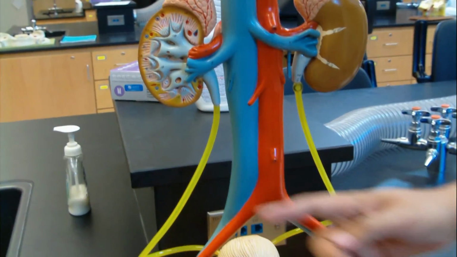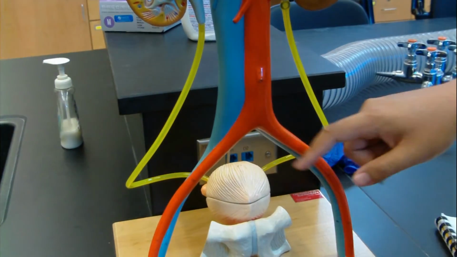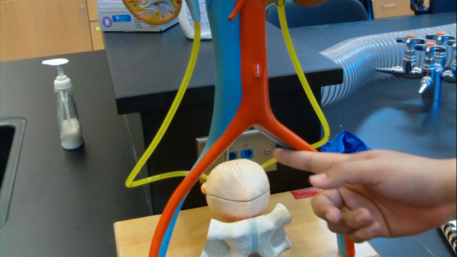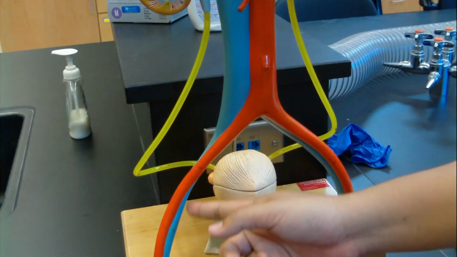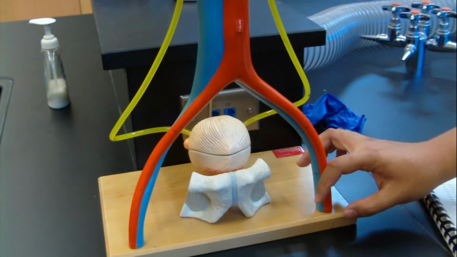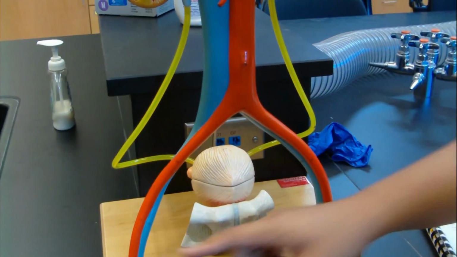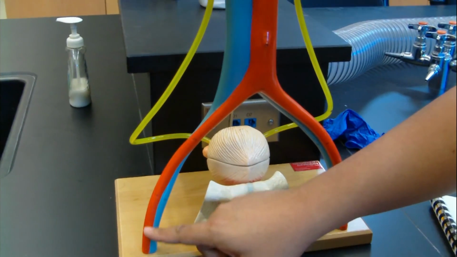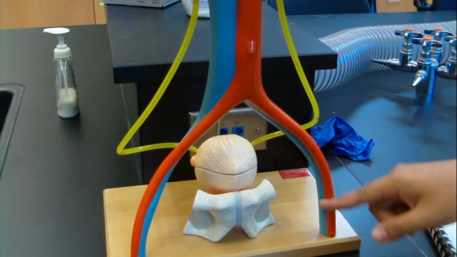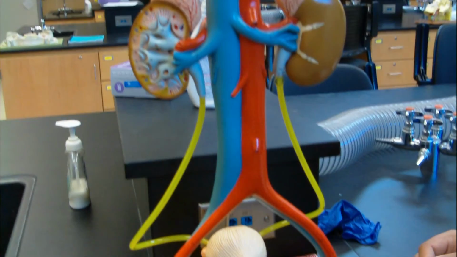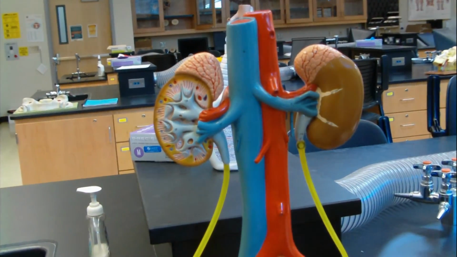Now if you follow these two down, they branch off to the common iliac arteries and the common iliac veins. And unlike the other models, they don't really branch off into internal and external. So I'm guessing these would be the external iliac arteries and iliac veins, but there are really no internals. And yeah, that's it.